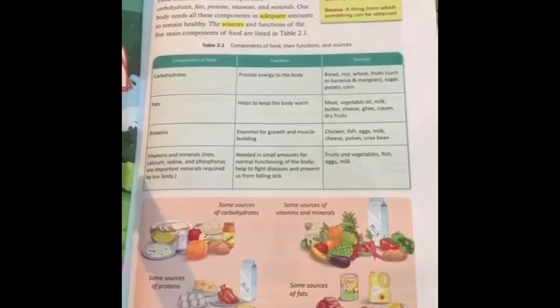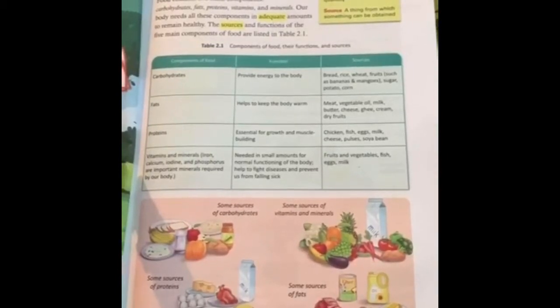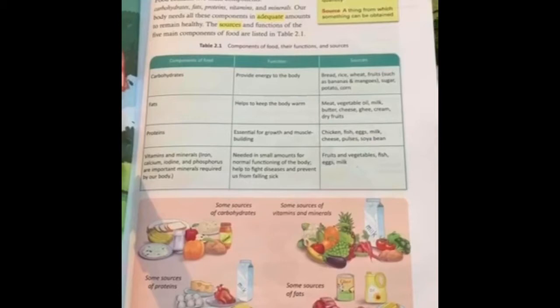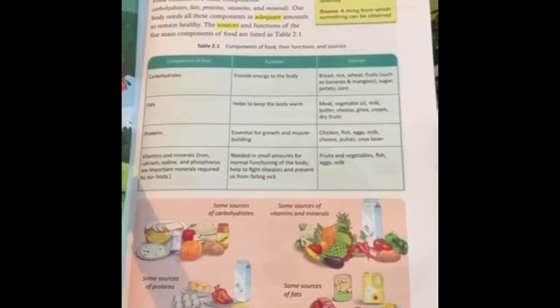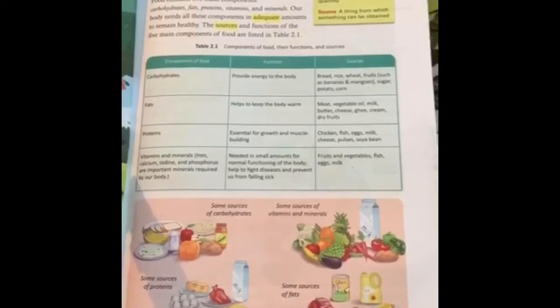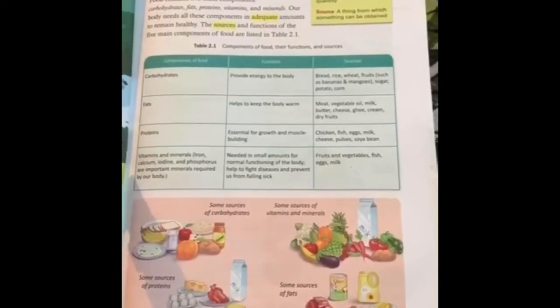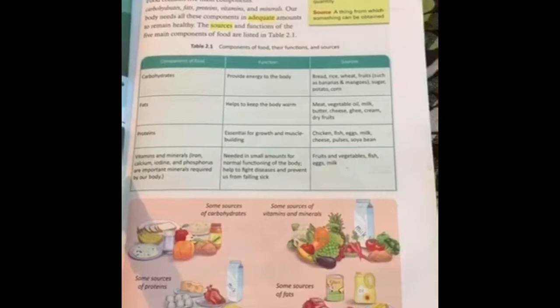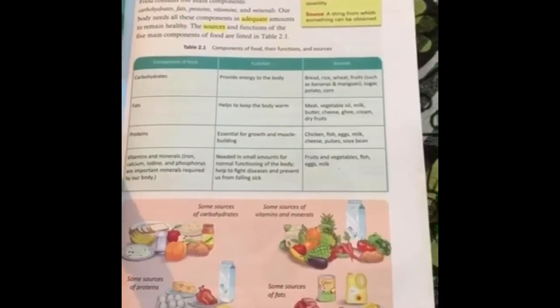Now come to the next, fats. What is the function of fat? It helps to keep the body warm. Meat, vegetable oil, milk, butter, cheese, ghee, cream, dry fruits, all these contain good amount of fat.